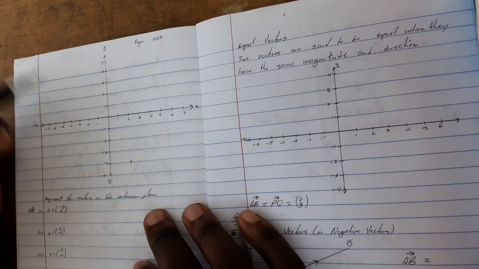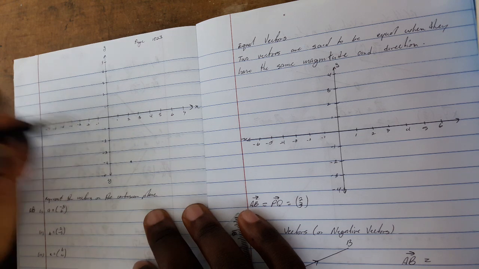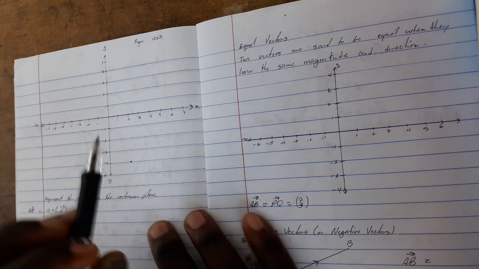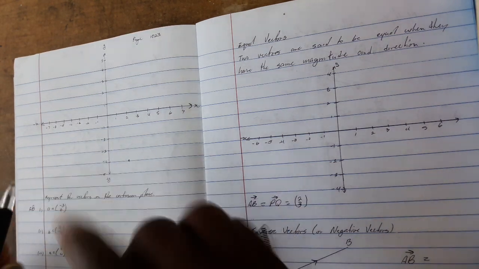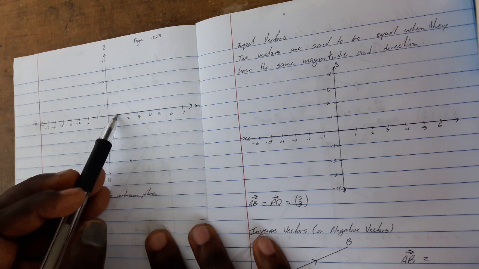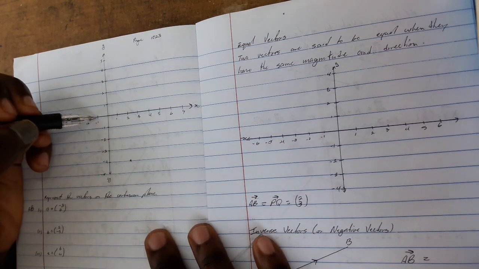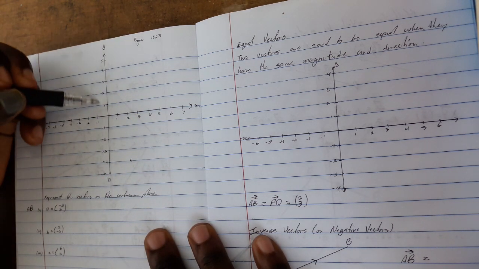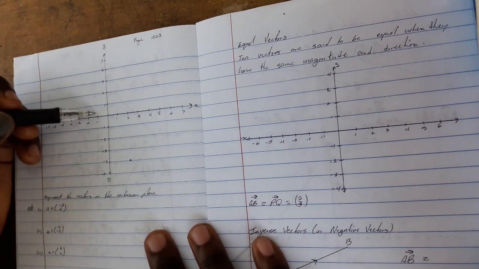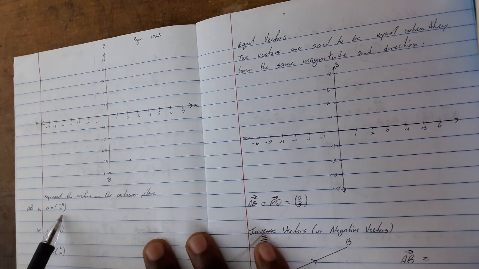So if I start my vector here, it has to be negative 3 on the x-axis, so it has to go in this direction. If I start here at 2, it has to be 0, 1, 2, 3. It has to end at 1. This vector has to end somewhere here at minus 1. And that's how I get my minus 3.